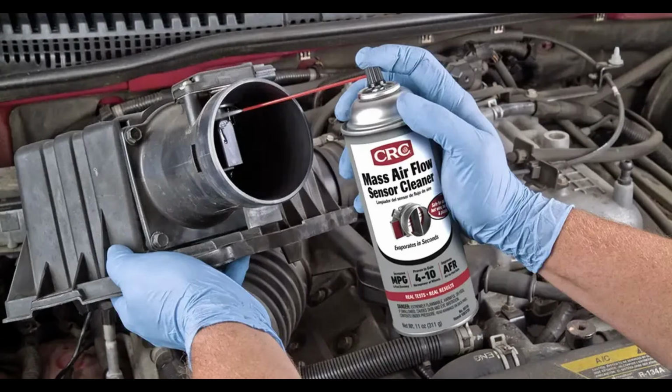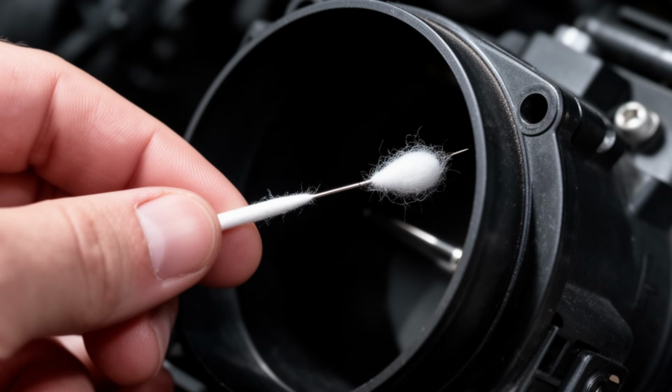Apply 5 to 7 bursts, rotating the sensor slightly between applications to ensure complete coverage of the element circumference. Do not touch the element with any physical object. Do not wipe it. The solvent does the work. Mechanical contact risks scratching or displacing the platinum film.